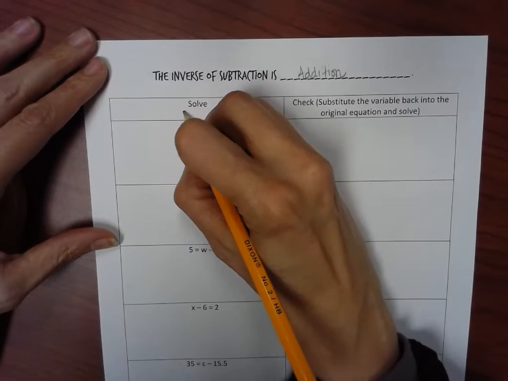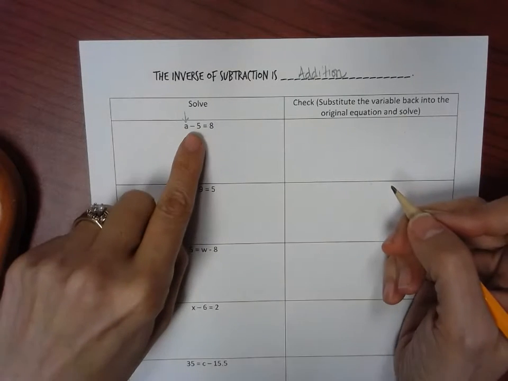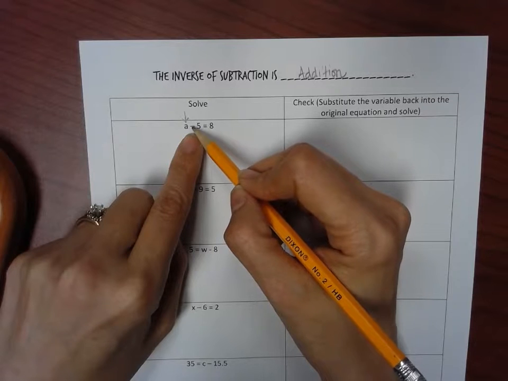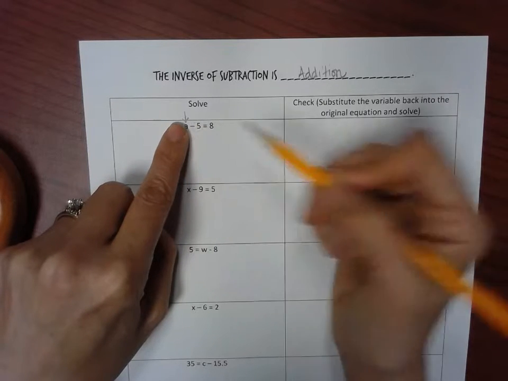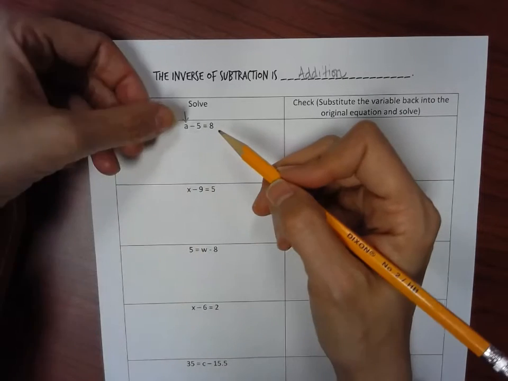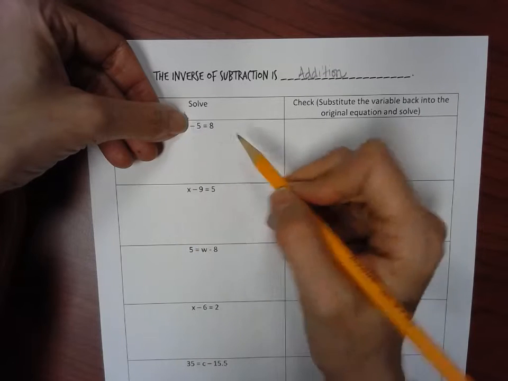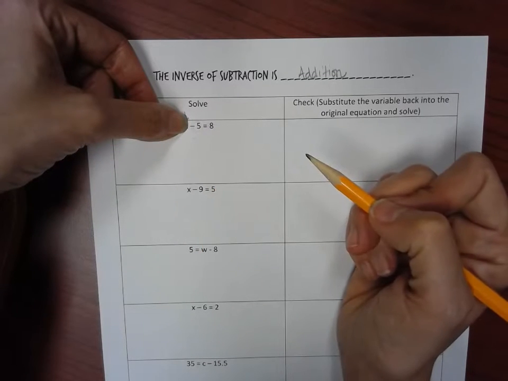So we're going to locate our variable. Now, this -5, even though you're accustomed to knowing that that's a minus 5, this sign right here is going to be attached to this value, this 5. So when you locate your variable and you leave it alone, even though it's a subtraction, it's really negative 5.